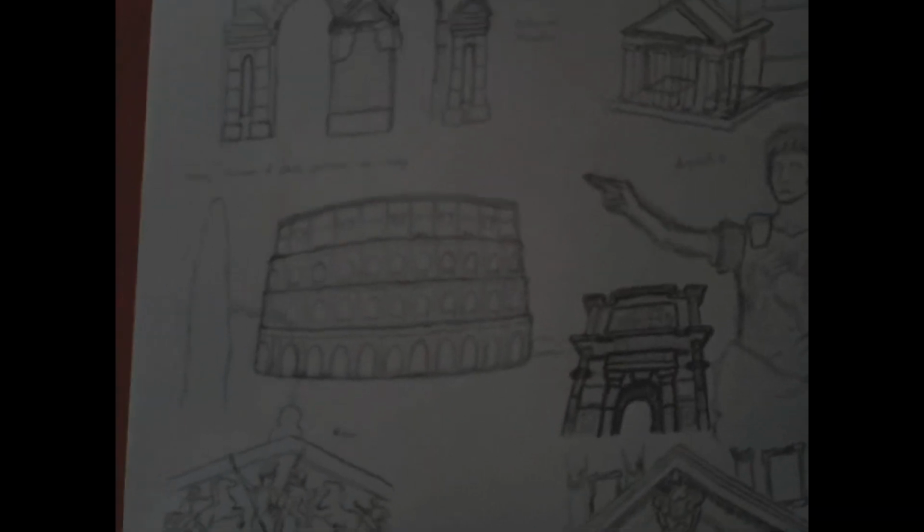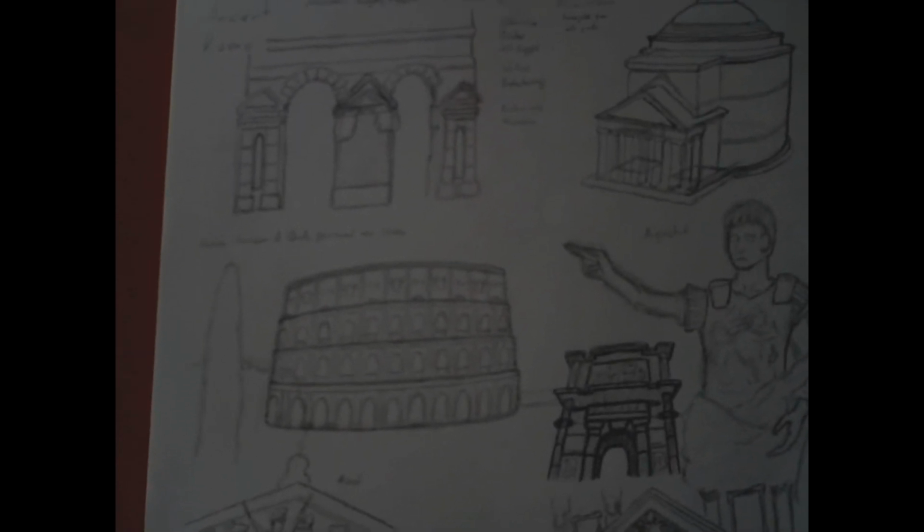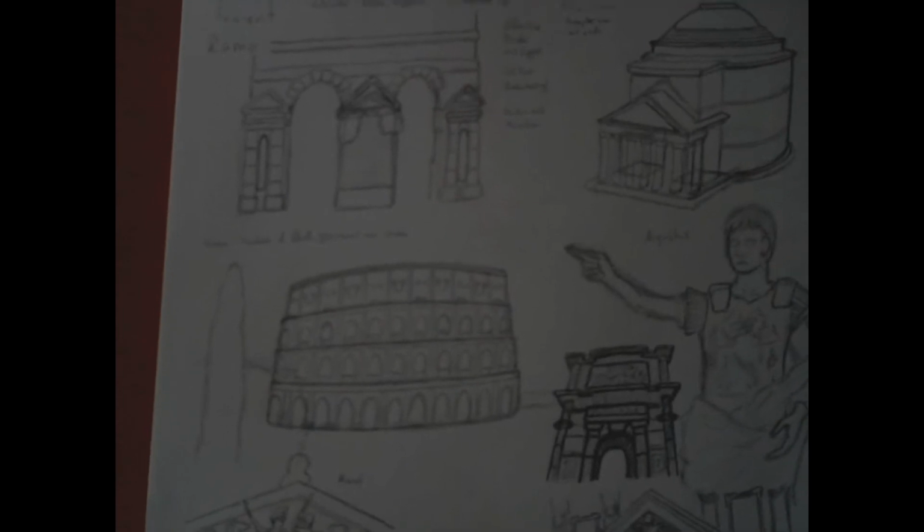Then they had the Colosseum, which was to entertain the citizens, and it is made of very many arcs on top of each other. Then we have a statue of Augustus, just for style purpose.